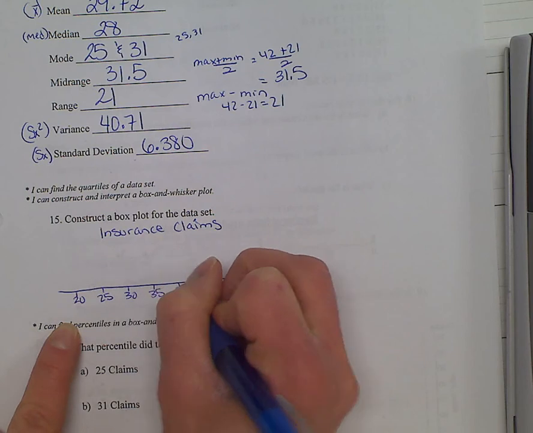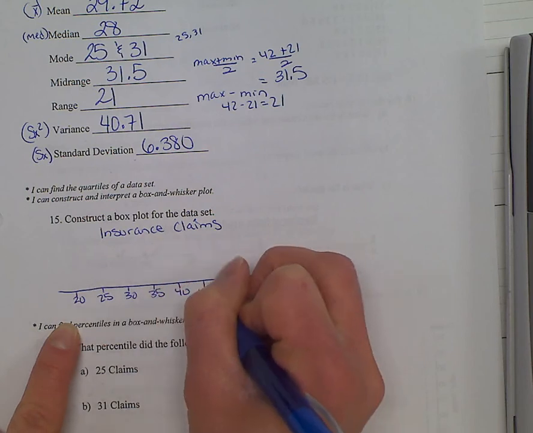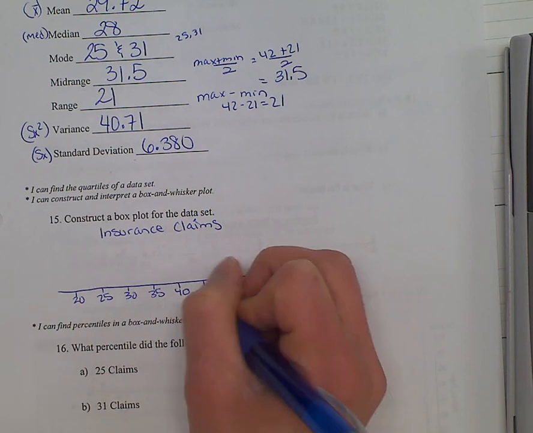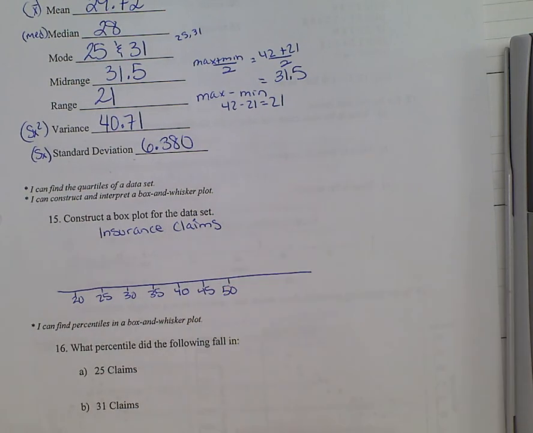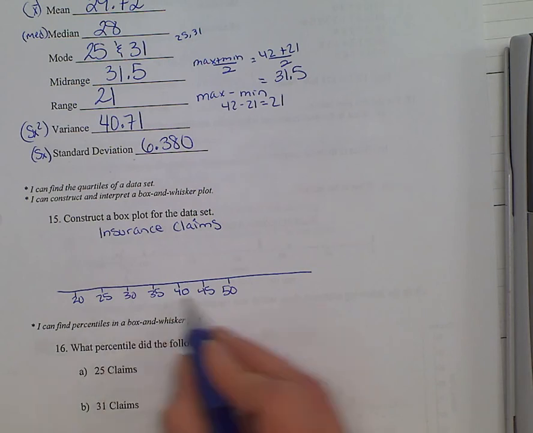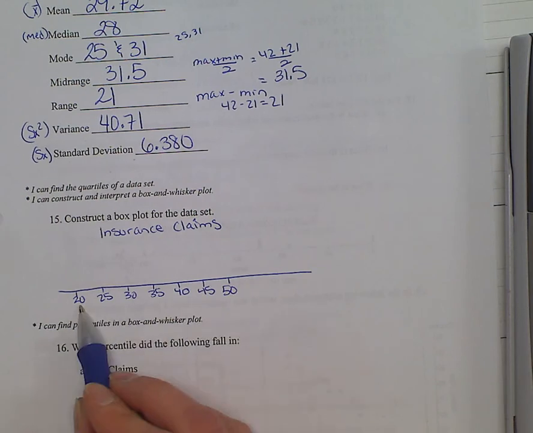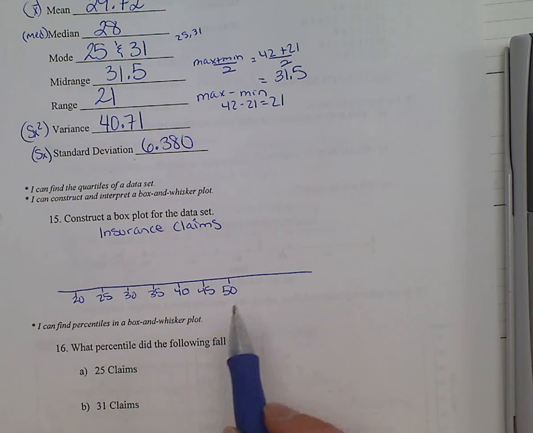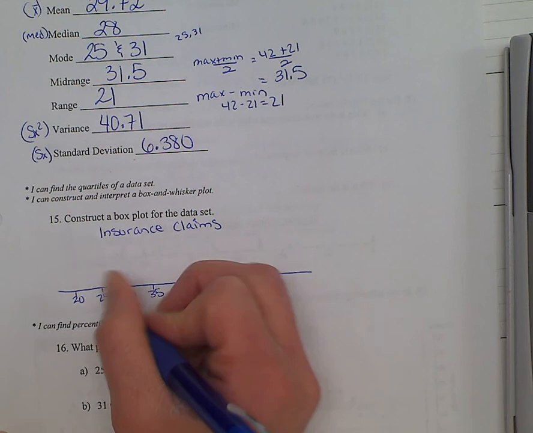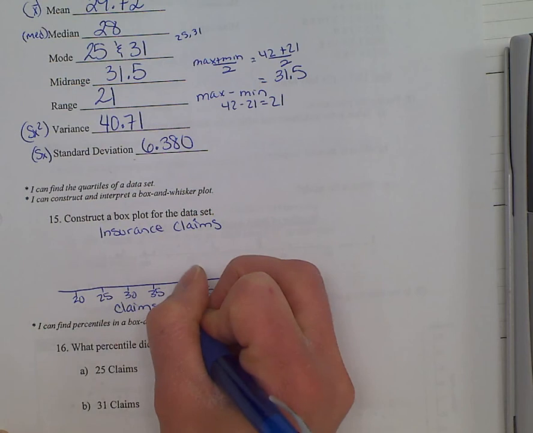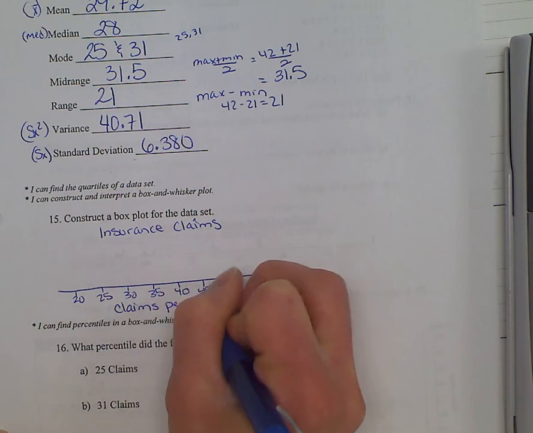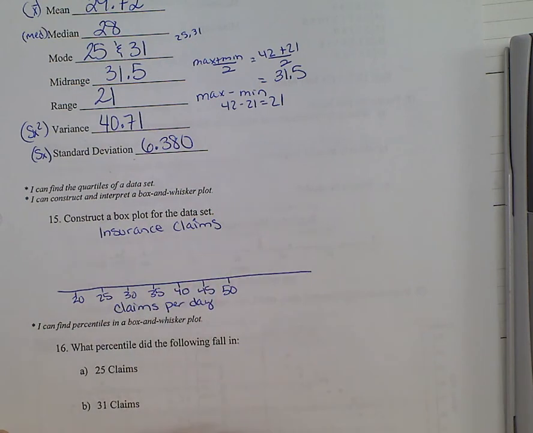These happen to be the lower limits, but you don't have to use the lower limits. Okay? You can go by 2s if you wanted to. You could go by 10s if you wanted to. There's no rule here as long as we include our minimum, include our maximum, and use equal increments. Okay? Our numbers here represent claims per day, just as these numbers did in our histogram.